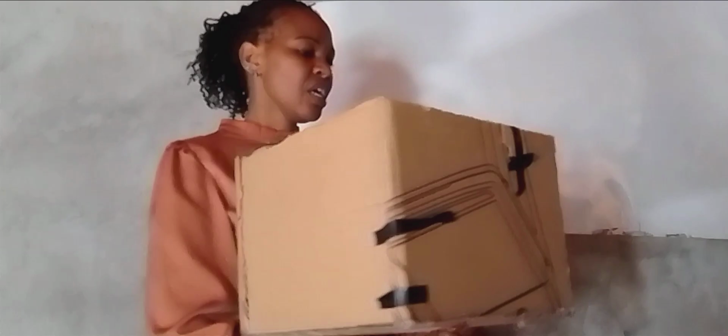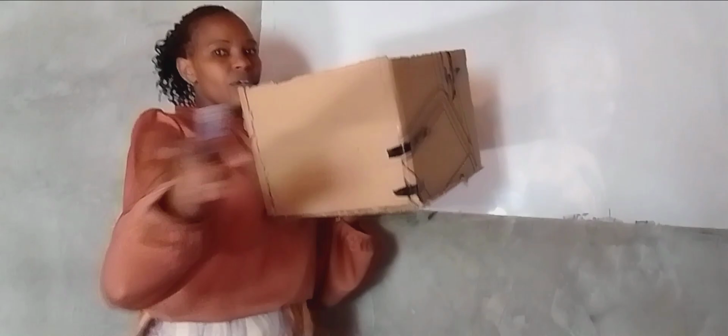Now I've placed my object inside the carton. You see that? It's a simple thing, just a simple thing. All you need to be careful about is this distance. The object distance should be between 5 and 10. Okay, now I'm going to focus my image on the wall.